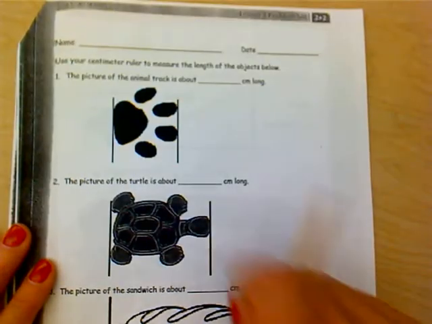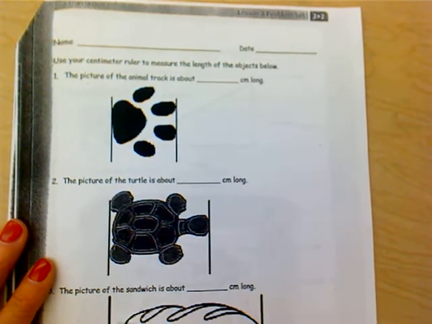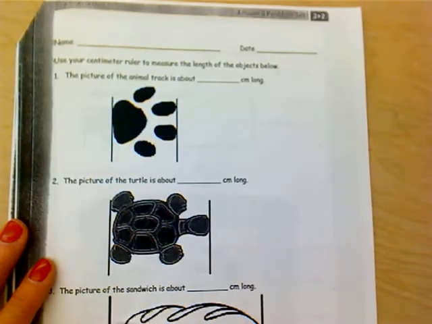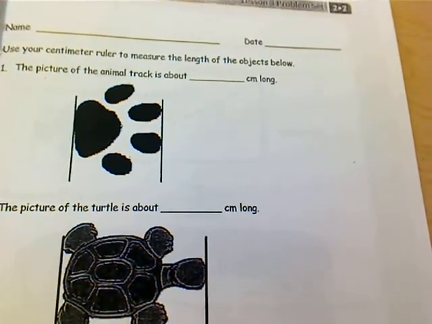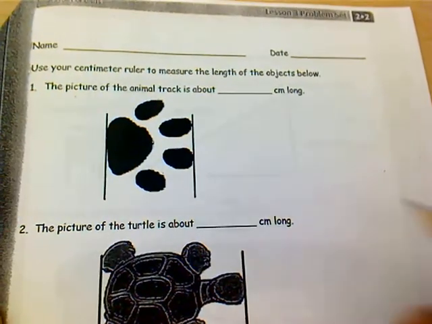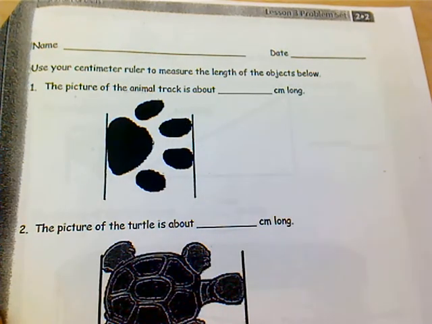This is a picture of an animal track, and it is about how many, boy, that is not coming in very clear. I am really trying hard to get that to be more clear for you. Wow, let's see if I can. If I move it closer, is that better? That's a little bit better. So the picture of the animal track is about how many centimeters long.